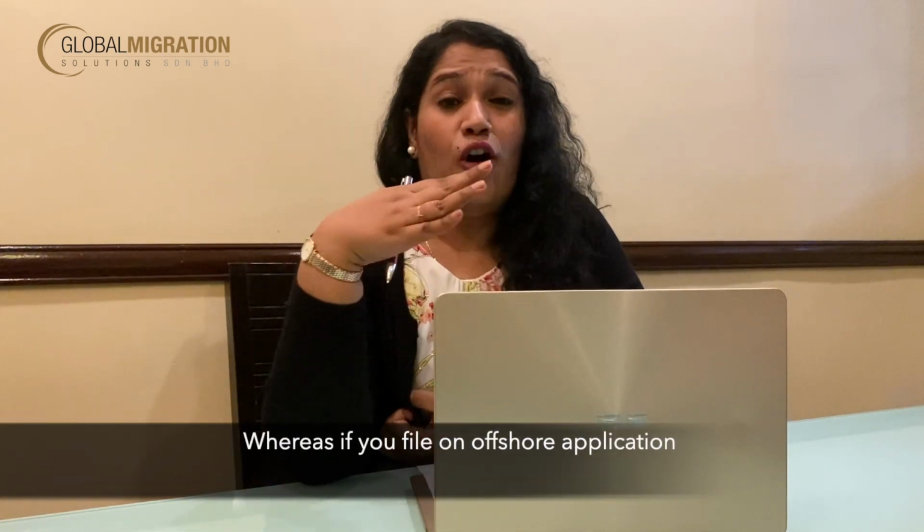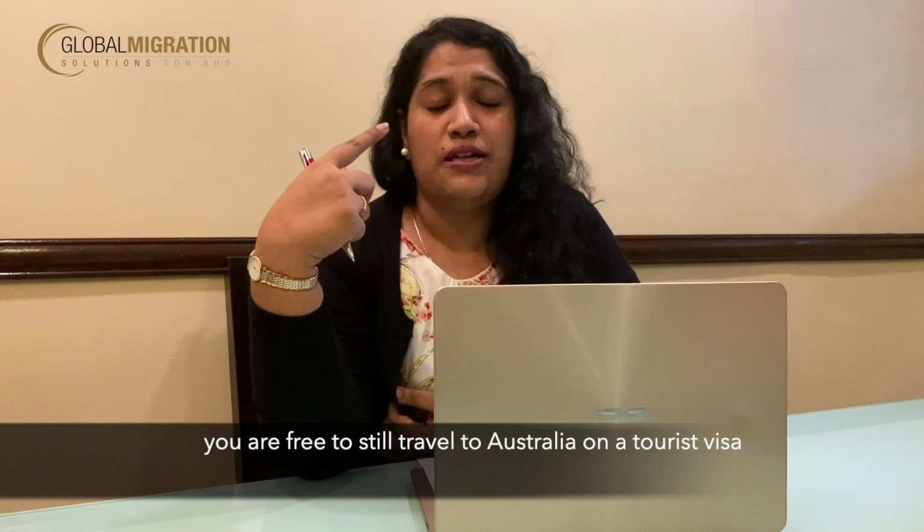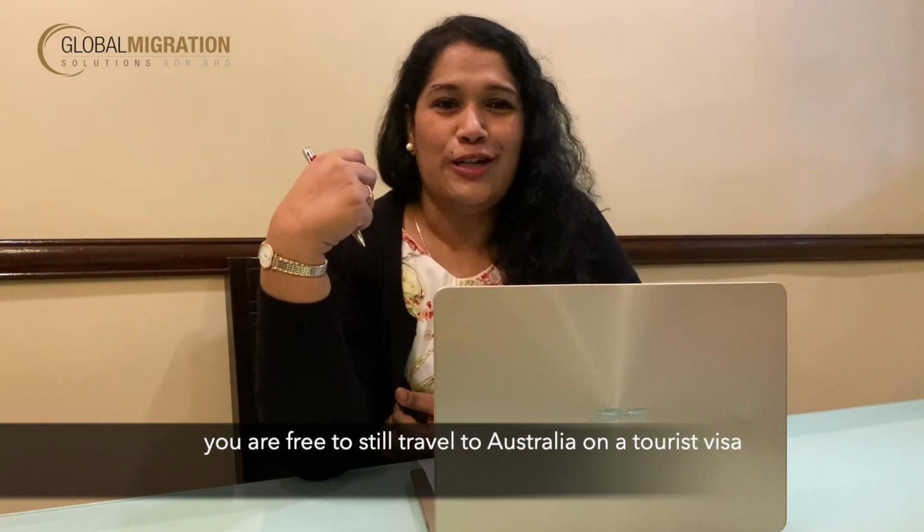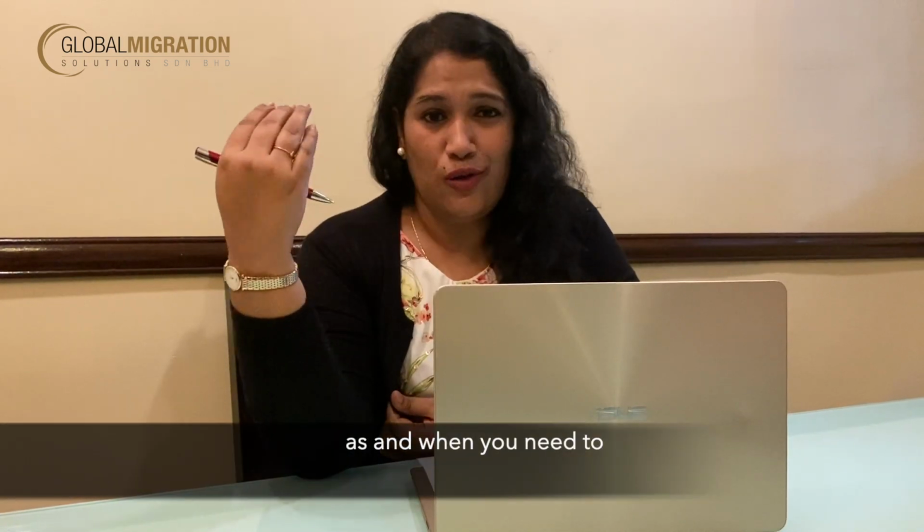Whereas if you file an offshore application from your home country, while the visa is processing, let's say it takes 4 years, in between you are free to still travel to Australia on a tourist visa as and when you need to, and there is no implication to your visa. Okay, so that basically sums up the main criteria of the parent visa application.